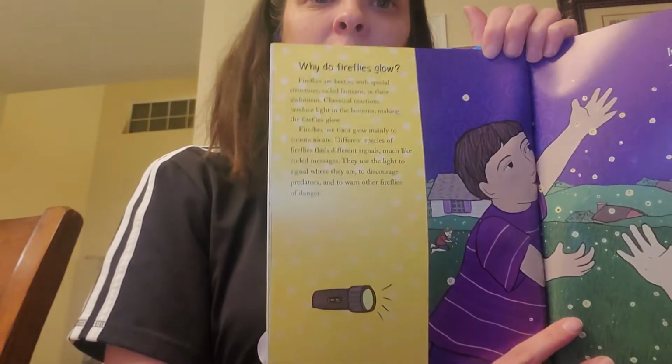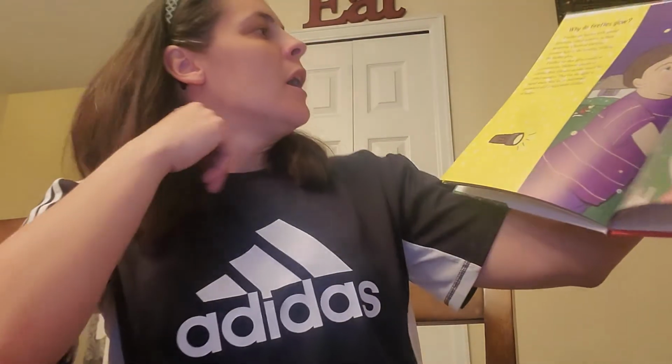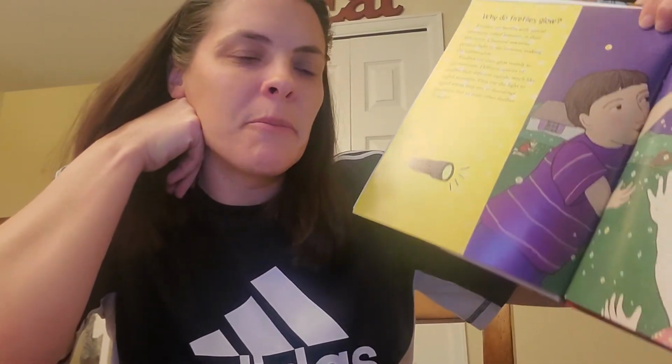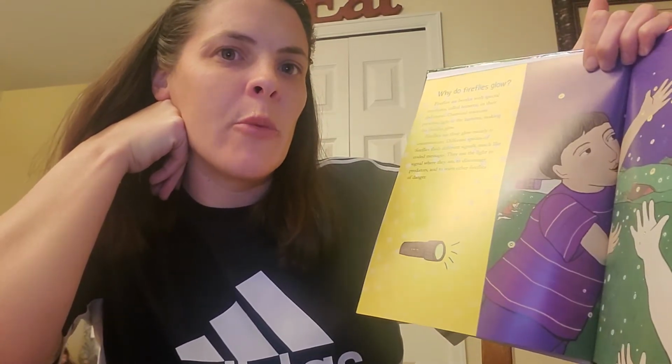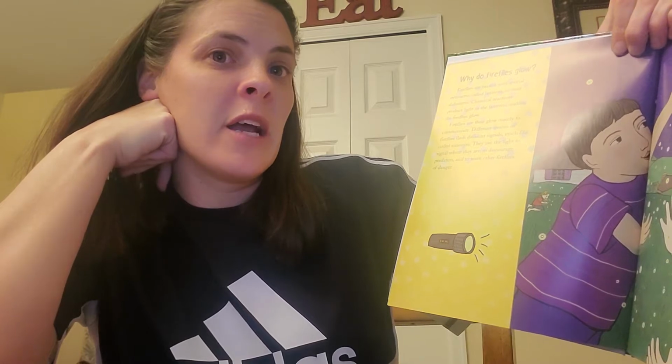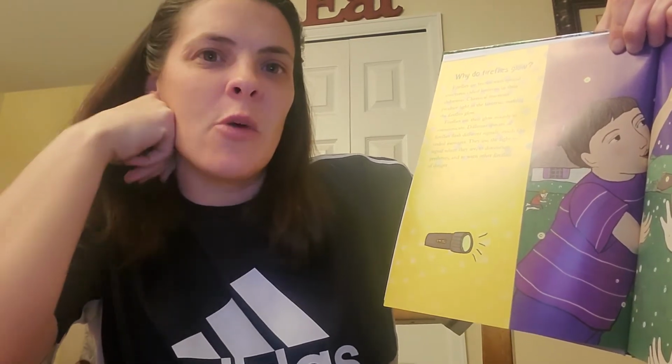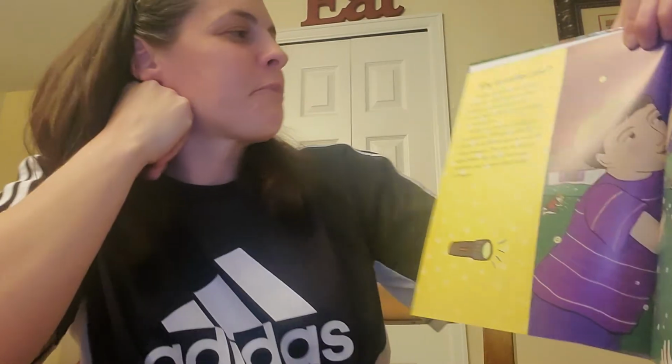Let's see if I can turn the page here. Why do fireflies glow? Have you guys ever seen fireflies? I don't know if they're out here in Colorado, but I'm from the south, in Florida and Georgia, and when we drive there, you can see the fireflies go by, just little sparks of light. It's pretty cool to see at night.